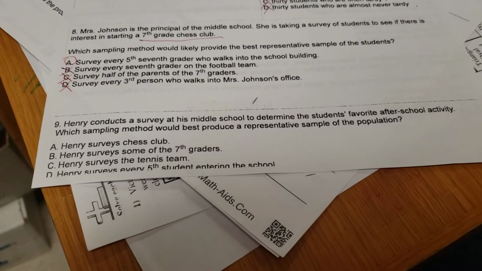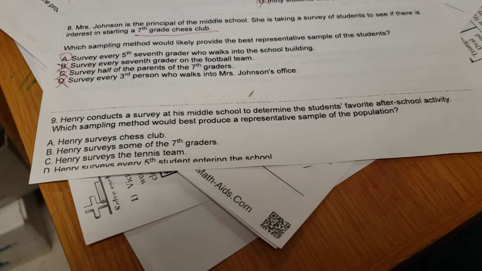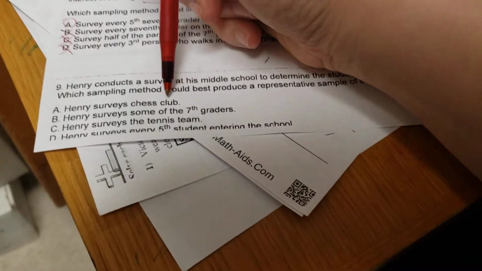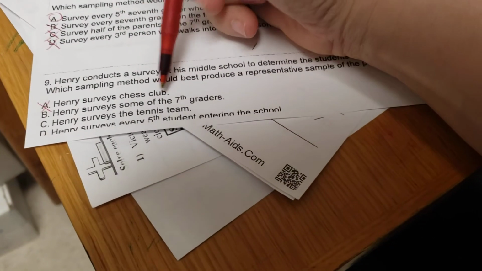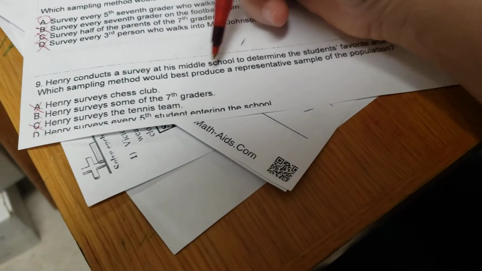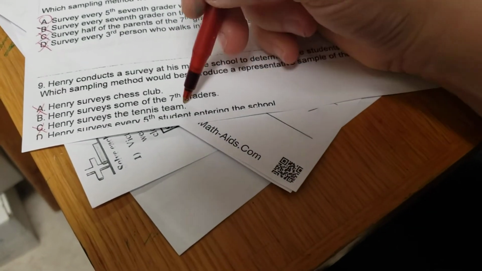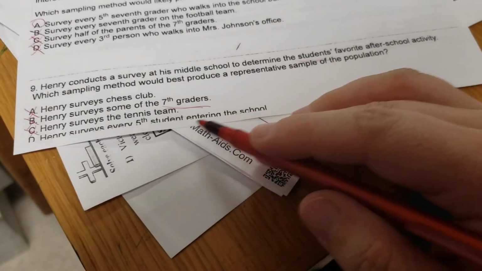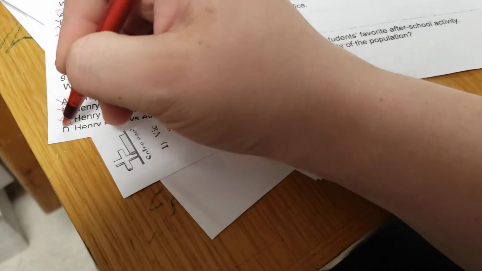Henry's doing a survey to determine students' favorite after-school activity. So you pick chess club, you're going to get kids who like chess already. The tennis team, definitely not. He's doing it for all the students, so the 7th graders, that's a little problematic. But if we pick every 5th student entering the school, that'll do it.